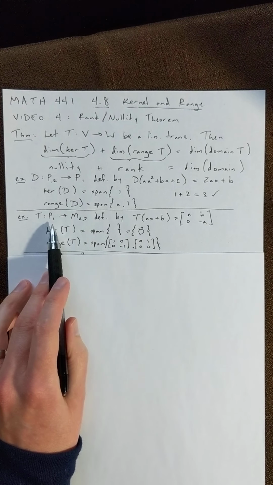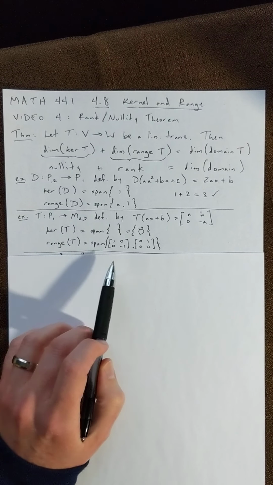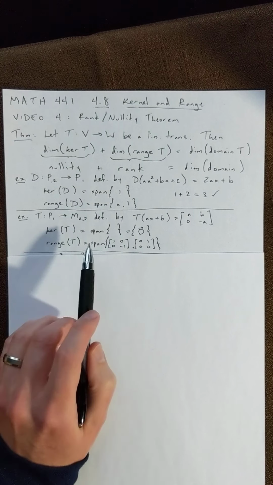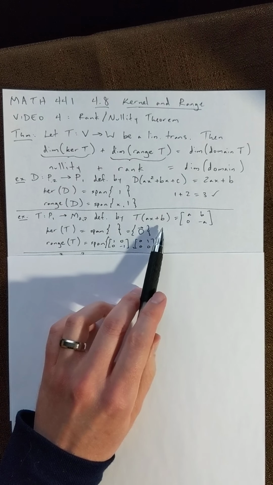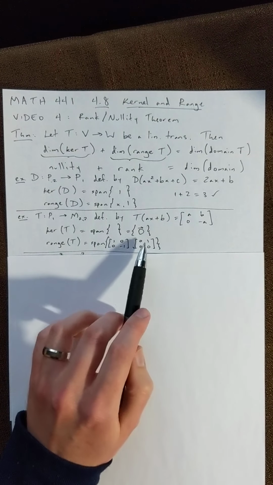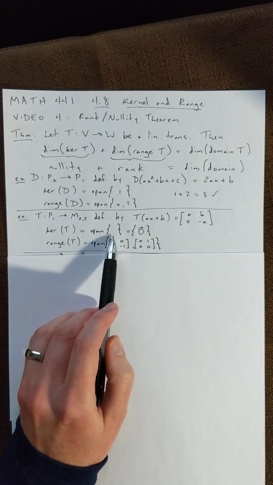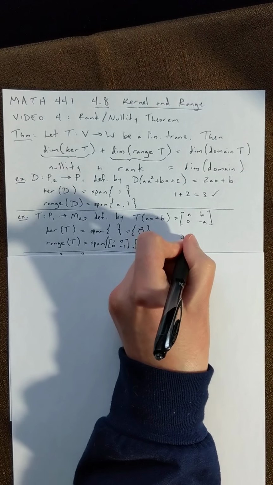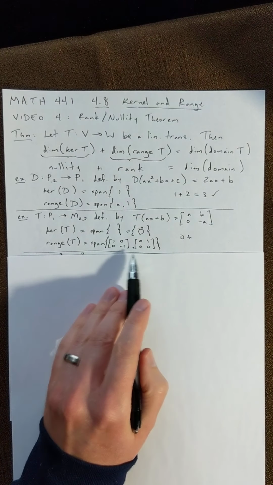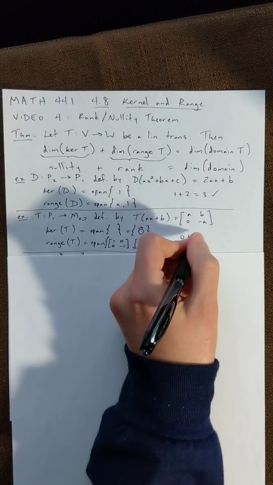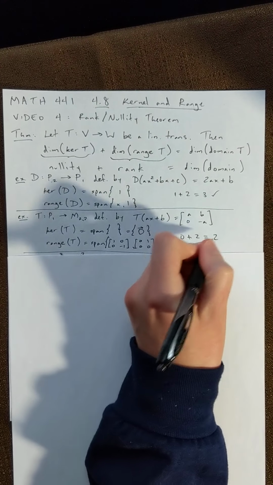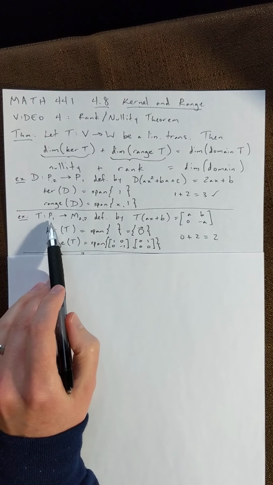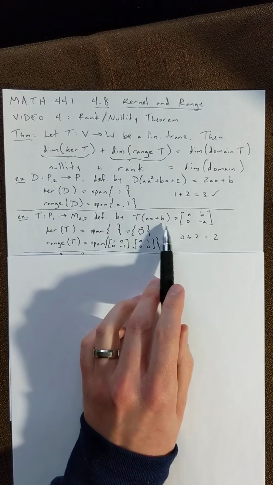Okay, maybe a better example. The function we looked at that went from P1 to M22, we didn't actually find its kernel and range, but I've written them out. The kernel, there actually aren't any vectors that get sent to 0 other than the 0 vector itself. So that's a 0-dimensional null space, or the nullity is the number 0. We have a 2-dimensional range, so 0 plus 2, and 0 plus 2 should be 2, which is indeed the dimension of the domain. P1 is 2-dimensional.